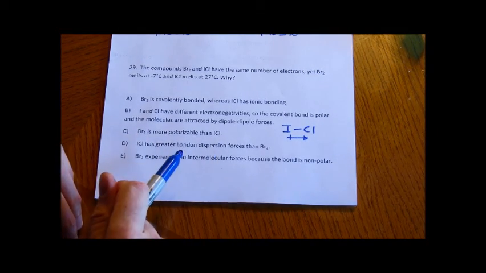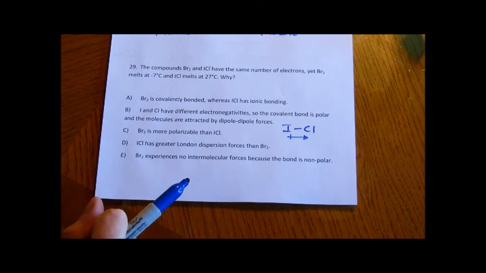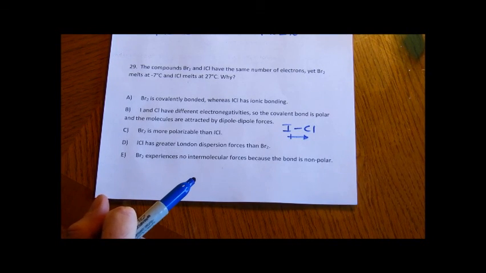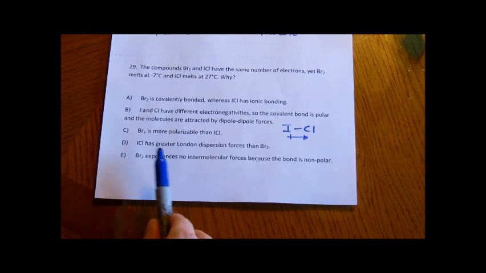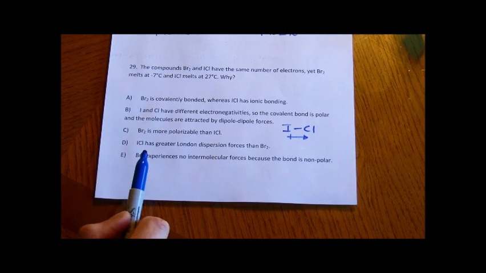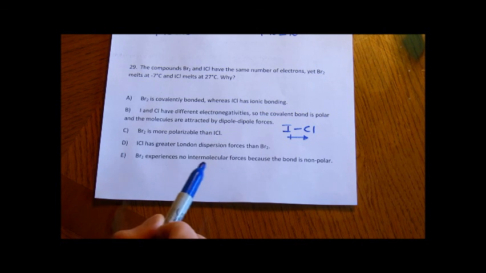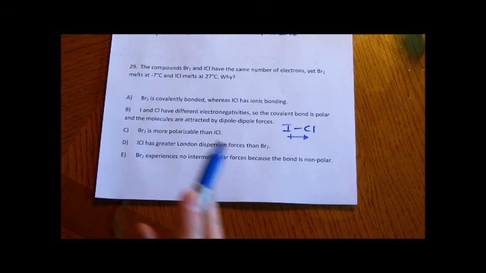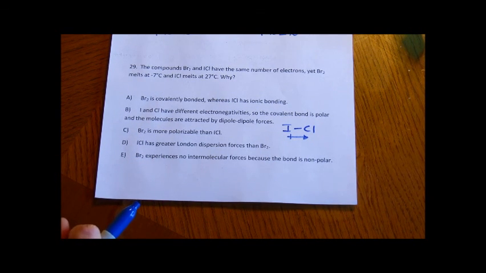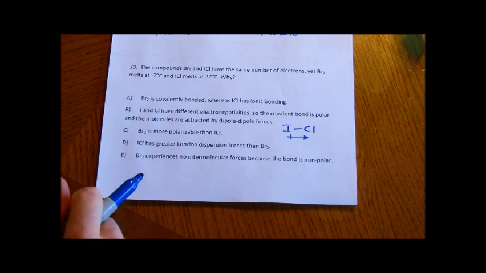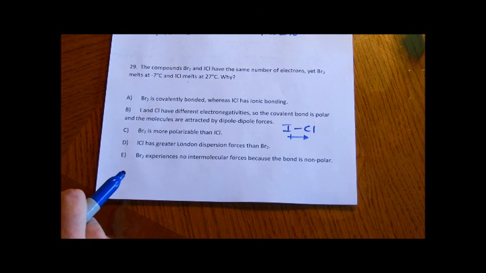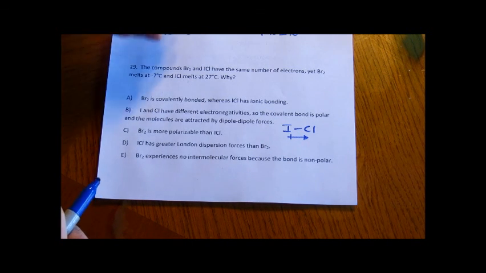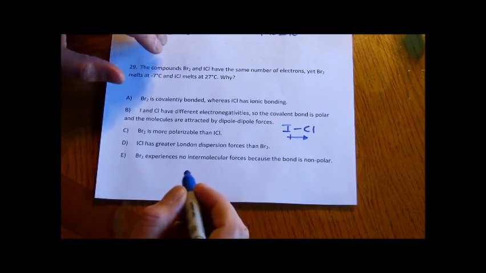Br2, well, it has about the same number of electrons. That would be a very hard thing to judge as to which one would be more polarizable. So we would just guess they're roughly similar. There's no real reason why this should have greater London dispersion forces, because it has the same number of electrons. And finally, bromine experiences no intermolecular forces. Well, that's not true of any substance. Even helium, which is notoriously unwilling to engage in any kind of intermolecular interaction, still experiences some intermolecular forces, even though they are very, very weak. So the correct answer there is B.